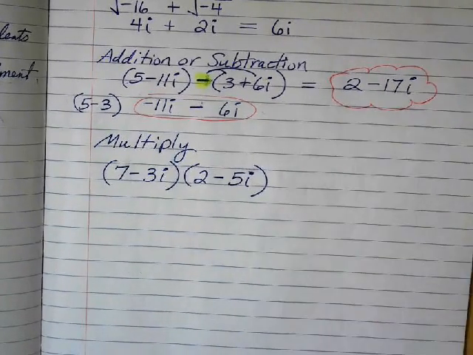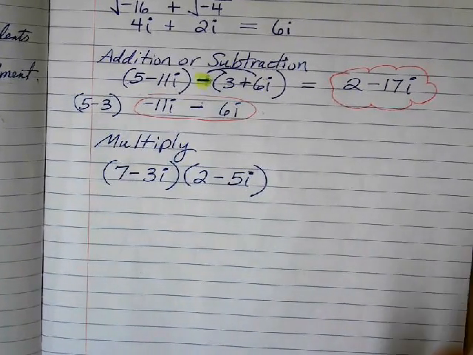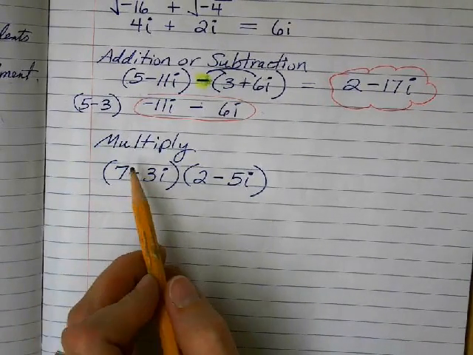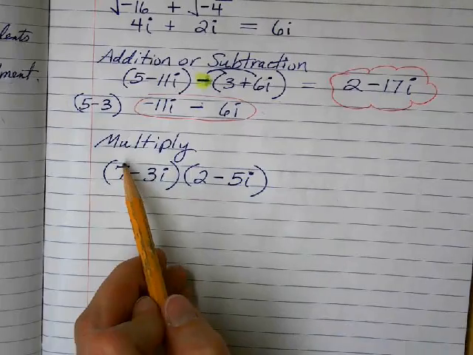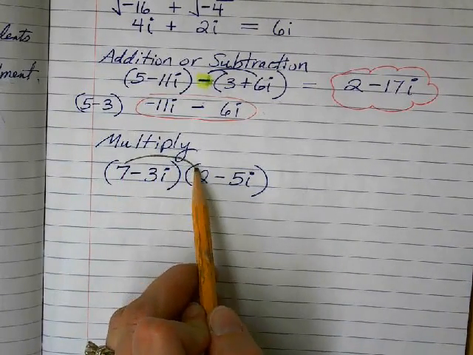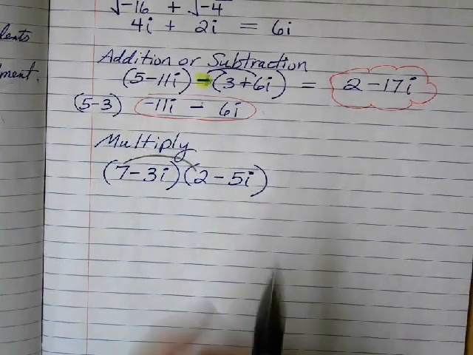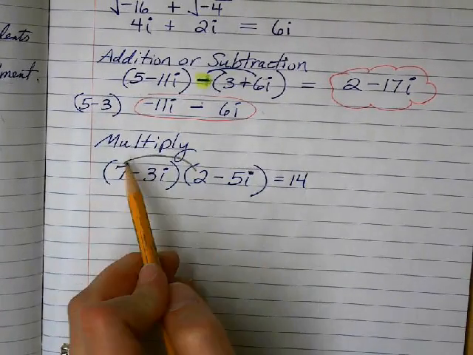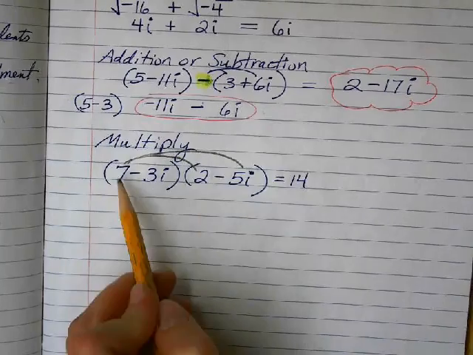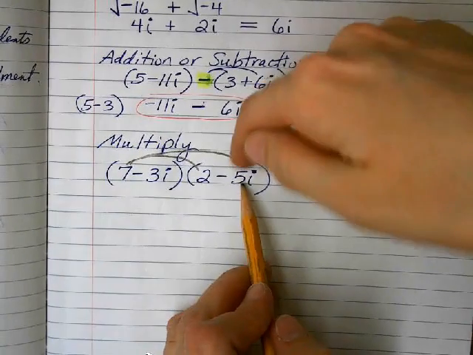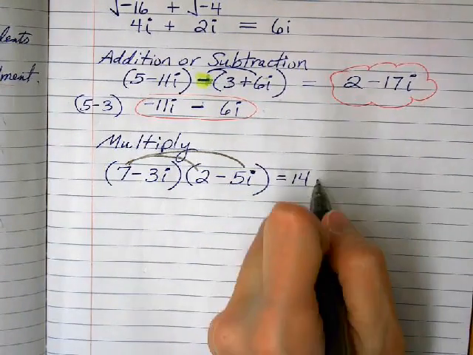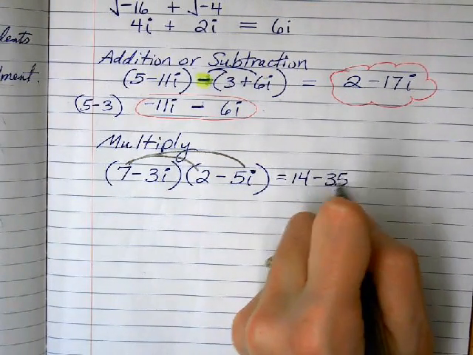You have 4 steps to do here, you guys. First, you have to do 7 times this 2. That's 14. Yep. Then you have to do 7 times the way end, like way out here. Yep. Minus 35i. Then the inside, yep, minus 6i.